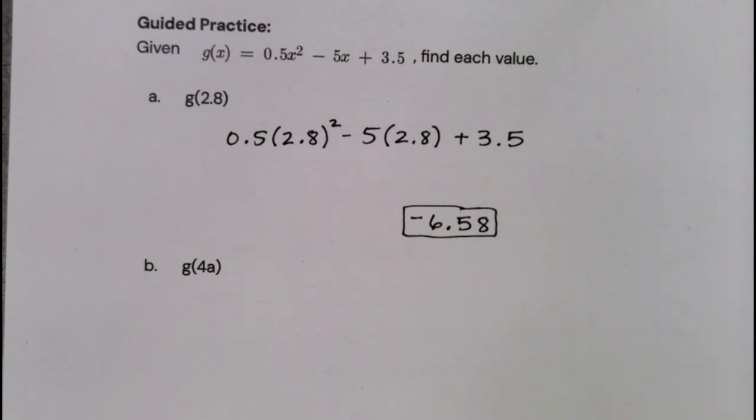That makes it look a little more like what you're used to. Okay, good. You thought about it, didn't you?